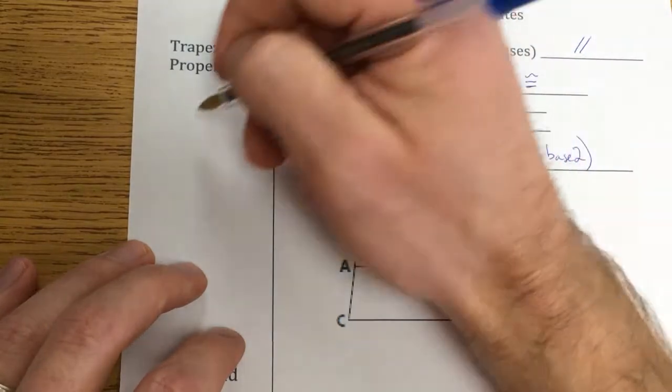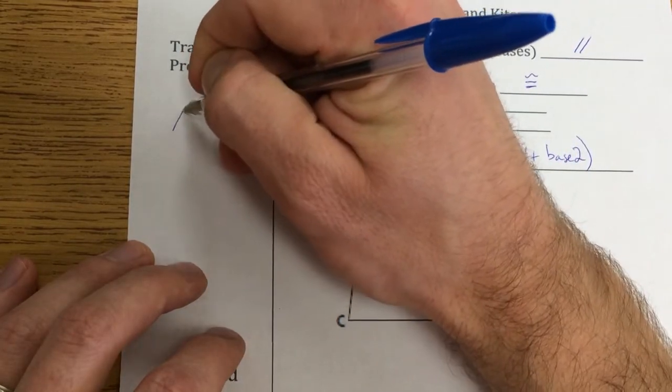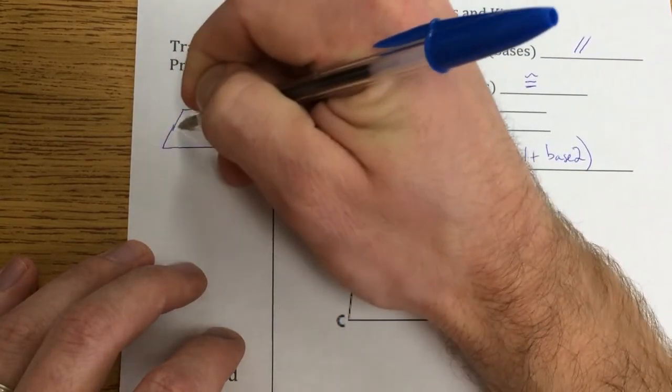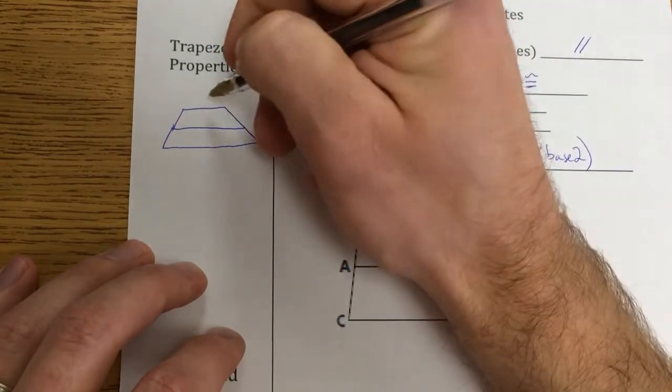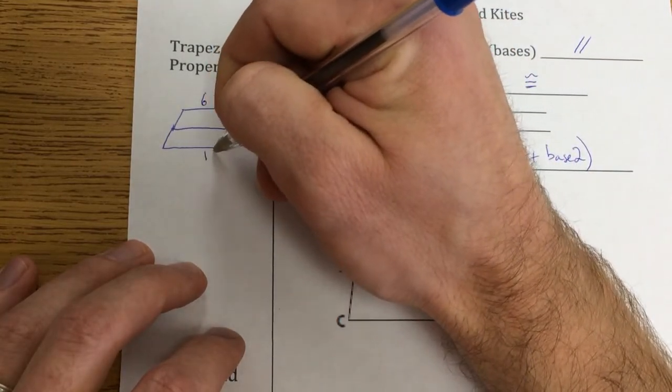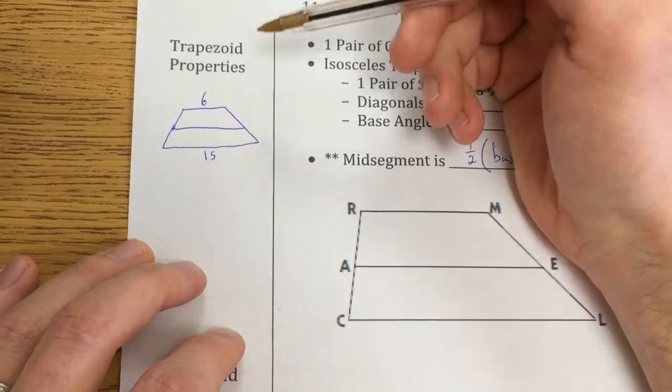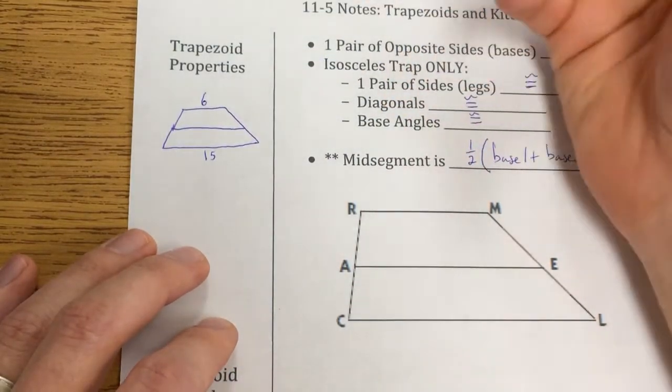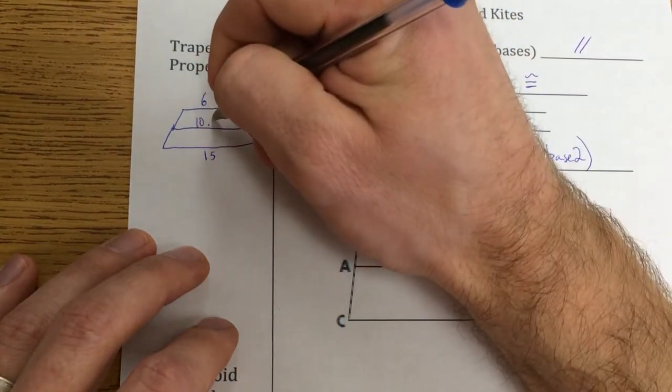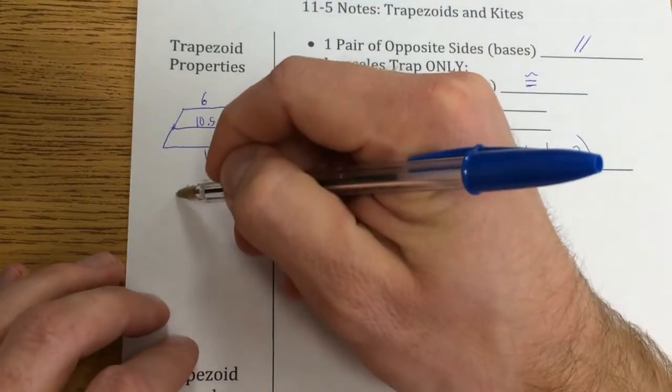Quick example of that, if I've got a trapezoid, I'm going to draw one over here. If I have a trapezoid, I need to find the mid-segment. Let's see, 6 on top and 15 on the bottom. All right, add them both together, get 21. 21 divided by 2, or half of 21, is 10.5. That's the mid-segment.